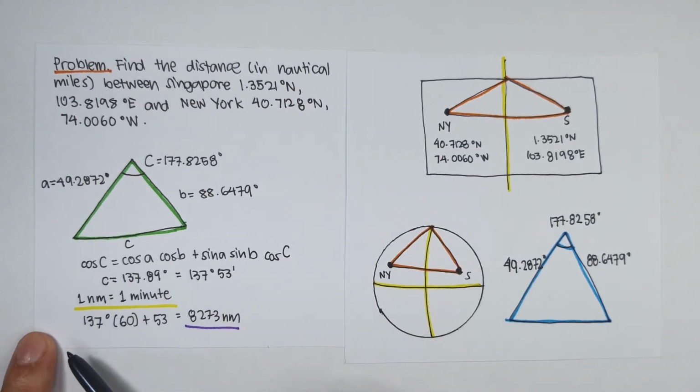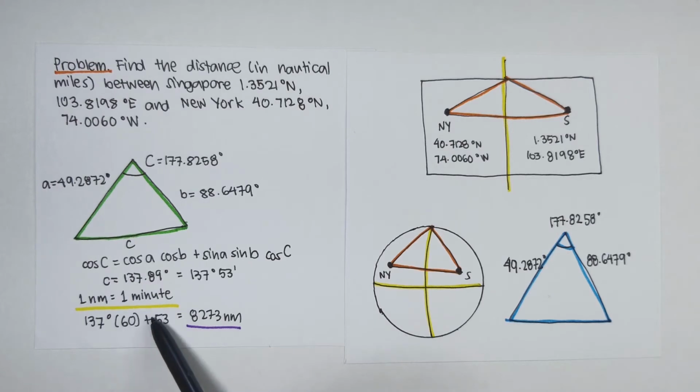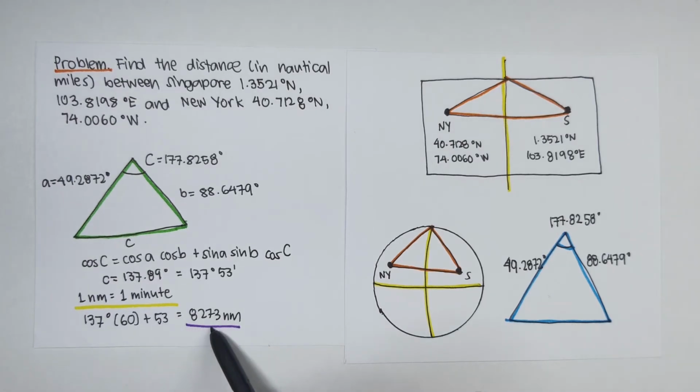Converting our answer in nautical miles, where 1 nautical mile is equal to 1 minute. So that is 137 times 60 plus 53. That is equal to 8273 nautical miles.